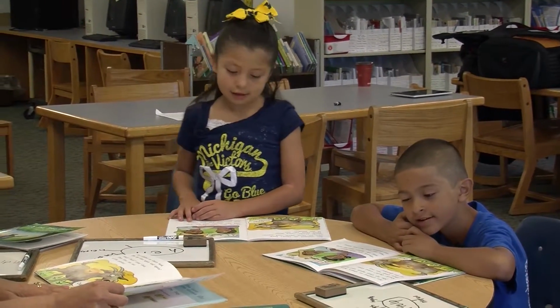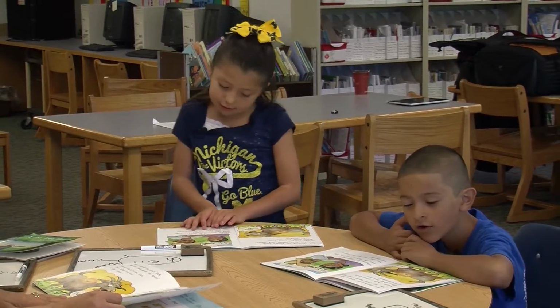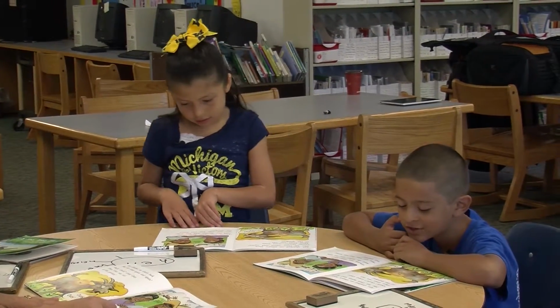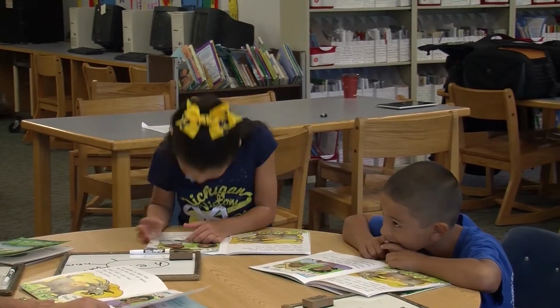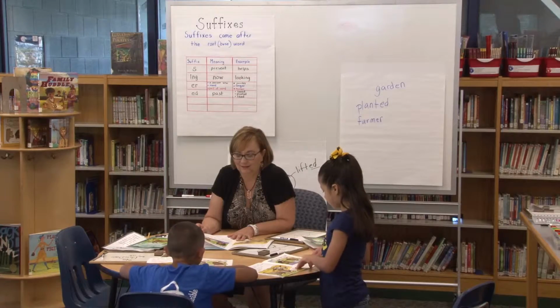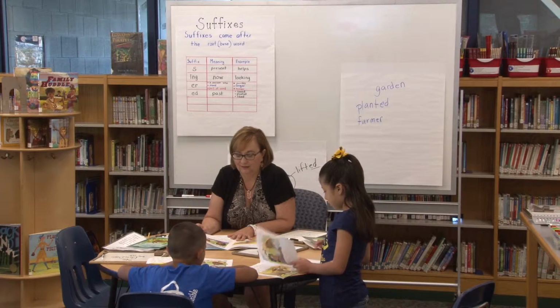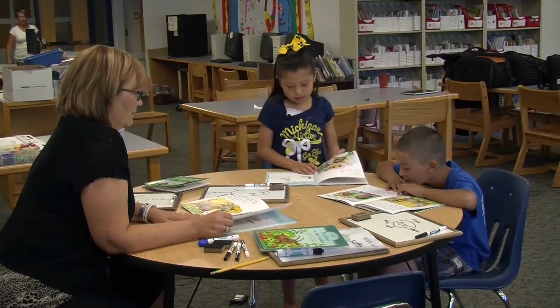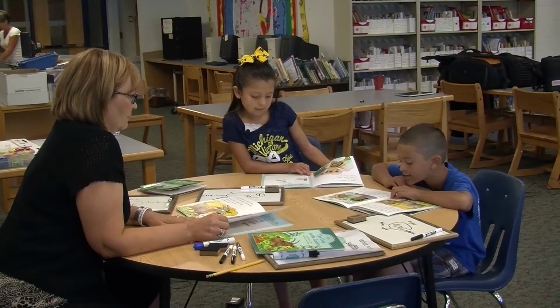Ouch, ouch, cried Goat. Then Goat ran out of the garden. Keep going. Thank you, little ant, said the farmer and his wife. You are tiny, but you saved our garden.